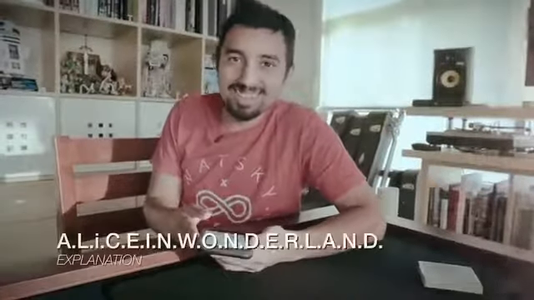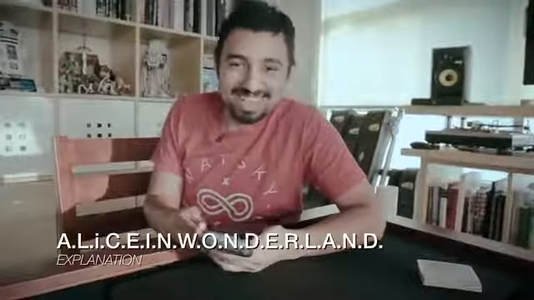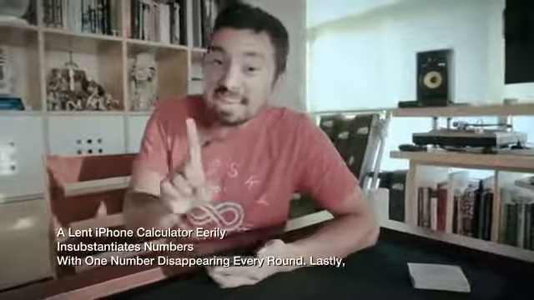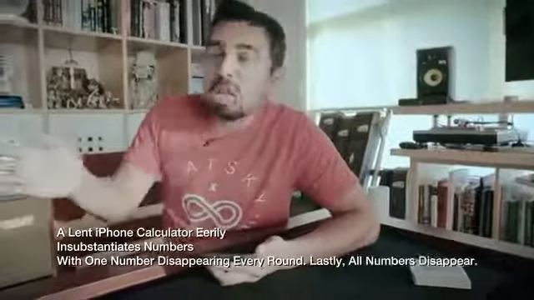All right, here is the trick that we call Alice in Wonderland. It stands for a lent iPhone calculator. Eerily, what is it? Insubstantiates numbers with 1 number disappearing every round. Lastly, all numbers disappear.